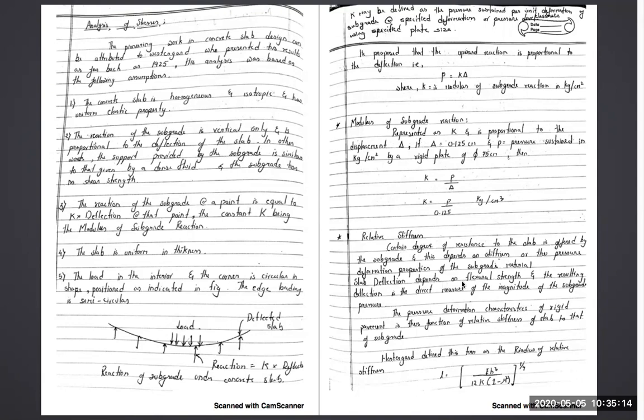Slab deflection depends on flexural strength of the slab, and it is a direct measure of the magnitude of subgrade pressure.